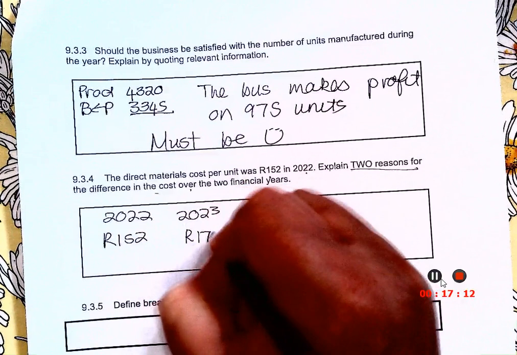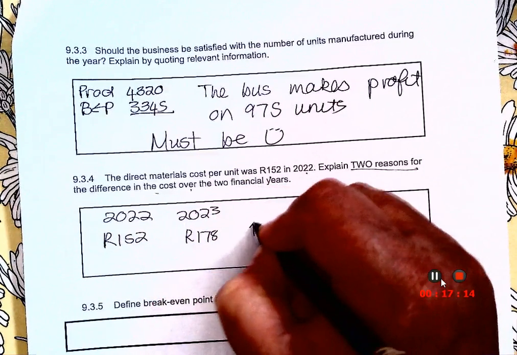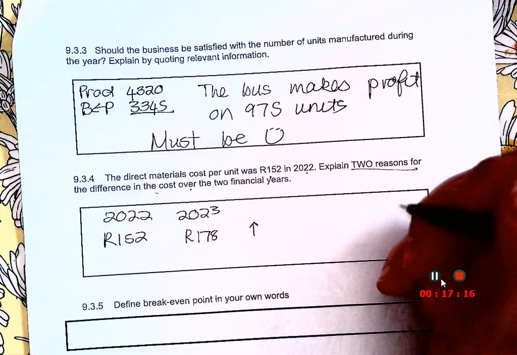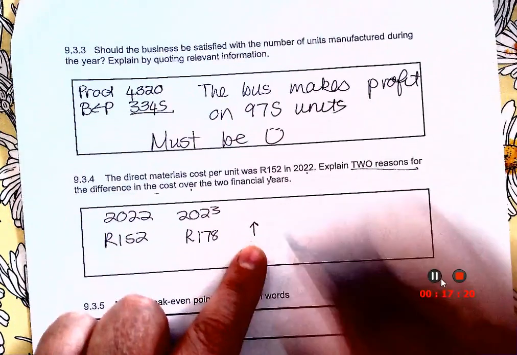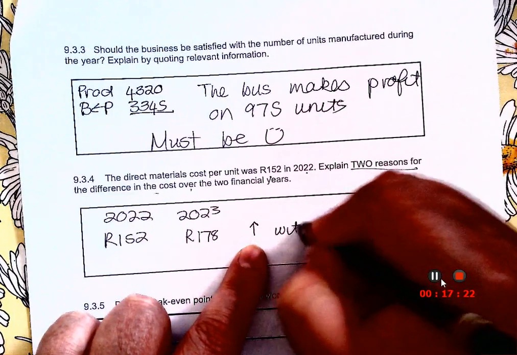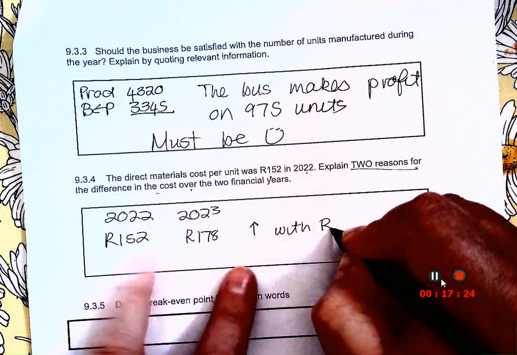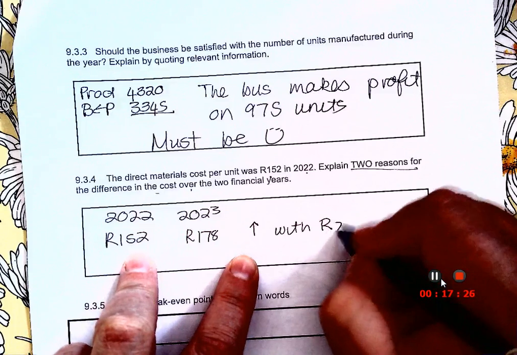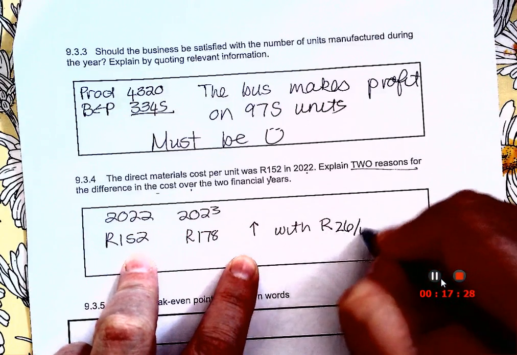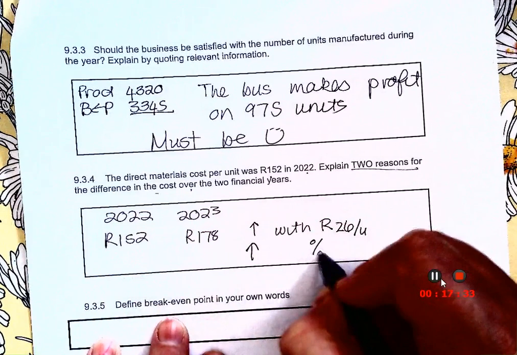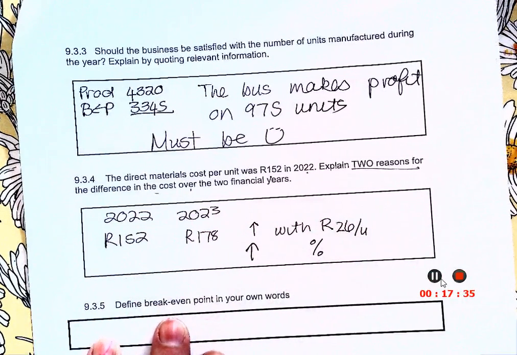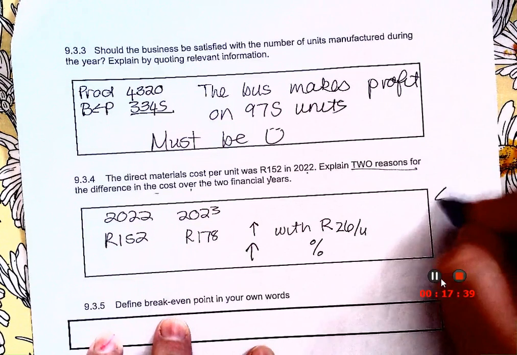So it increased, né. Now, I want to quickly show you the different ways that I can say this. It increased with how much rand per unit? 26 rand per unit, né? Or you can say it increased with what percentage? How will I calculate a percentage? I will do the man in the hat.